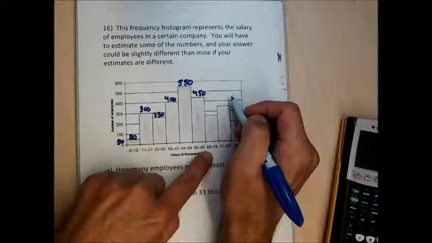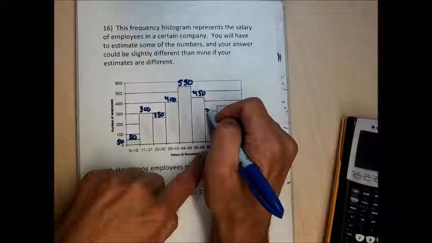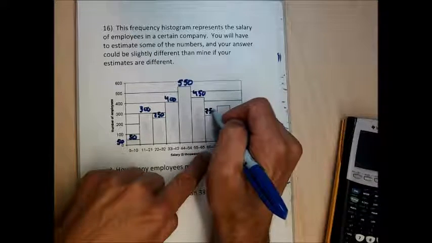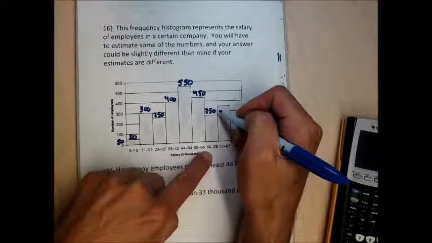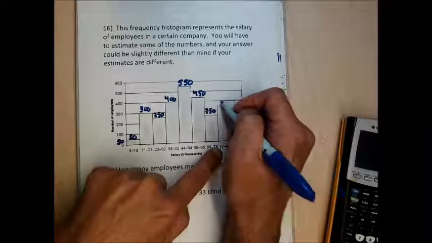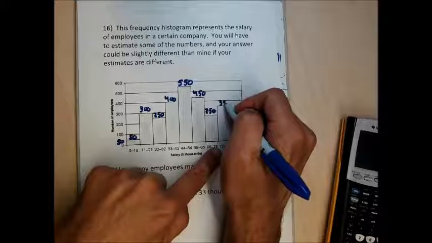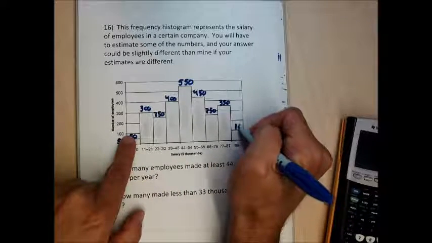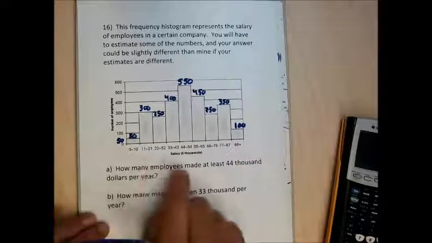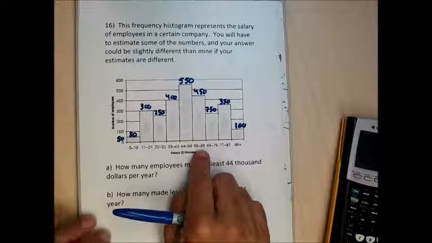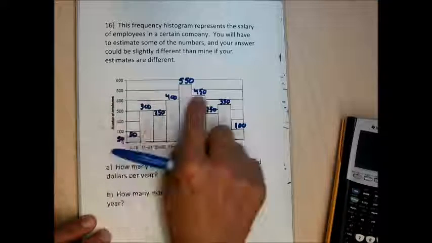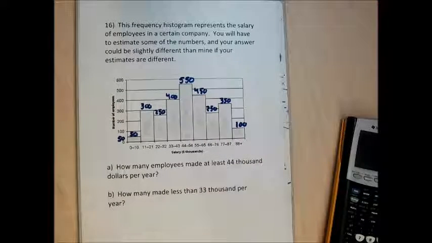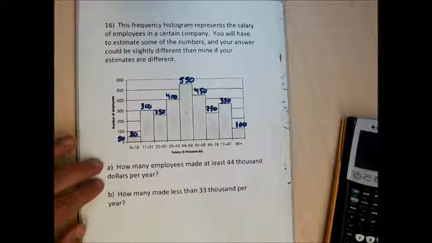Between 66 and 76,000, I think that's again 250 people, but it might be a little bit higher, but it looks good. 77 and 87,000, 350 people. And over 88,000 looks bang on 100 people. So I can tell you, if you said how many people made between 55 and 65,000, it looks to me like 450 people. So question A, how many people made at least 44,000?